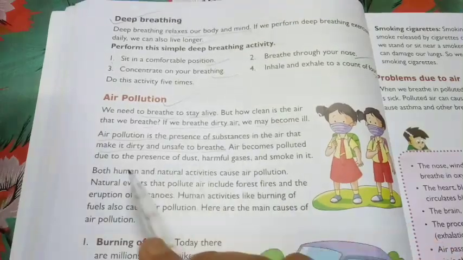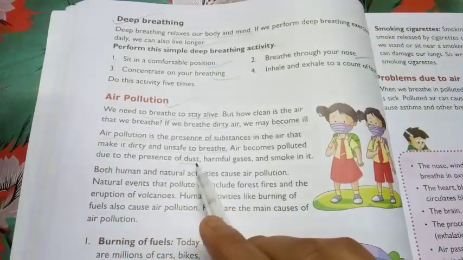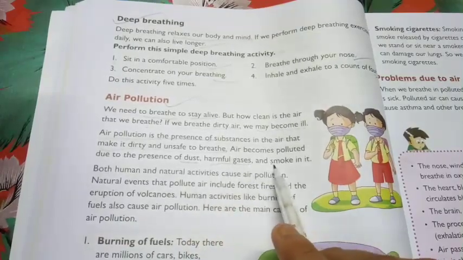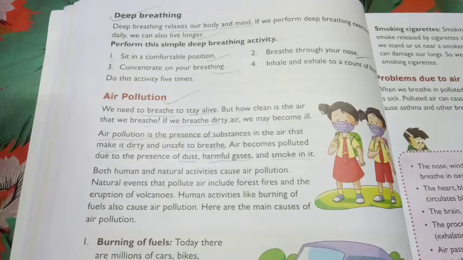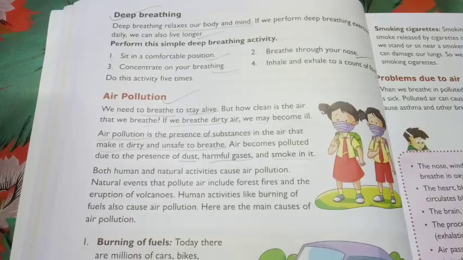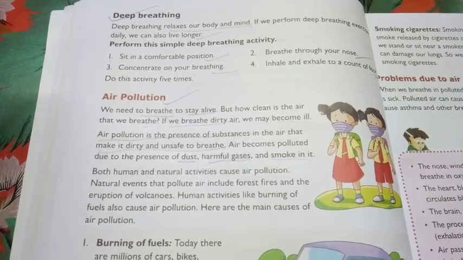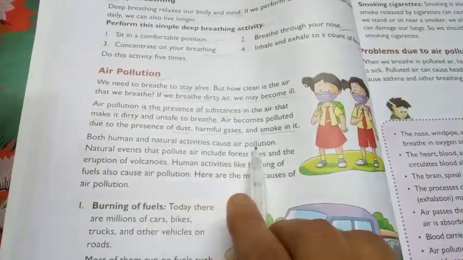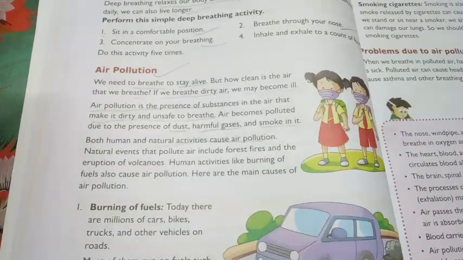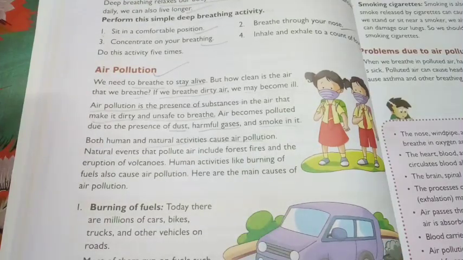Next, air becomes polluted due to the presence of dust, harmful gases, and smoke in it. The first reason behind it is dust. Next, the harmful gases. And the third one is smoke. Both human and natural activities cause air pollution. Human and nature are responsible for air pollution.